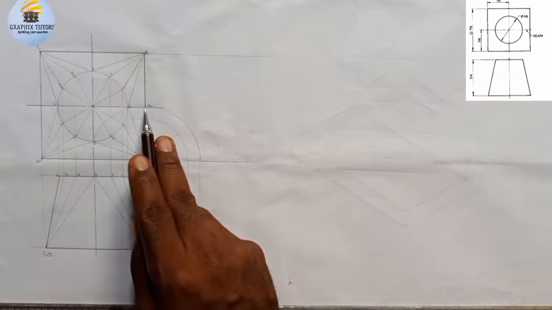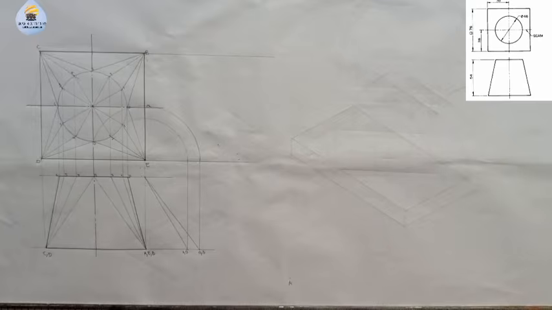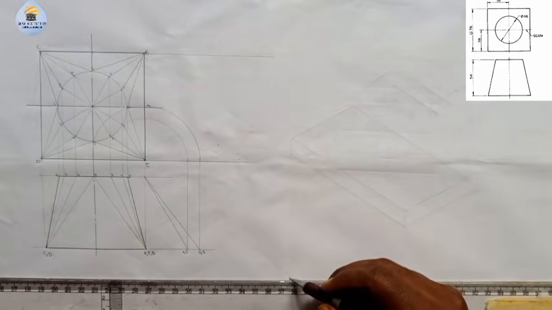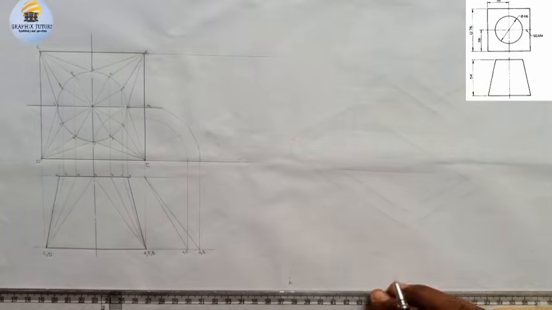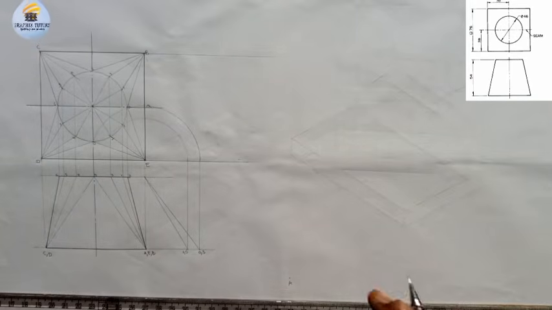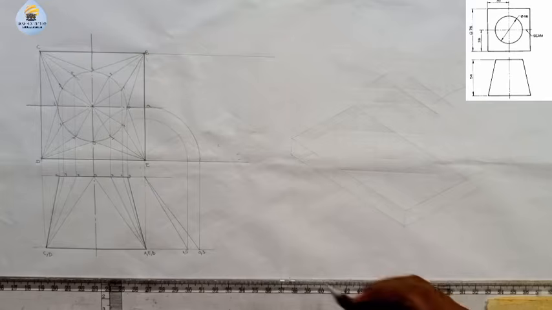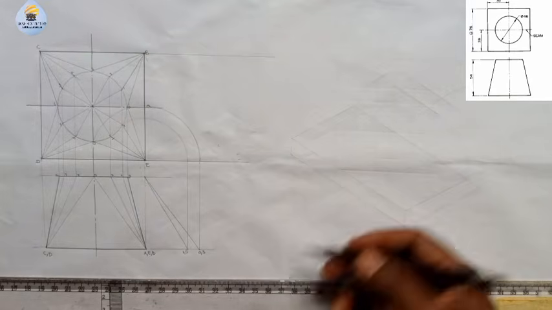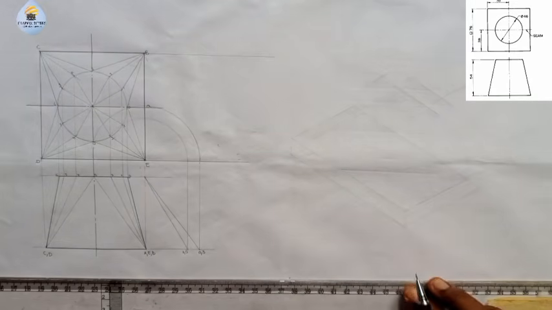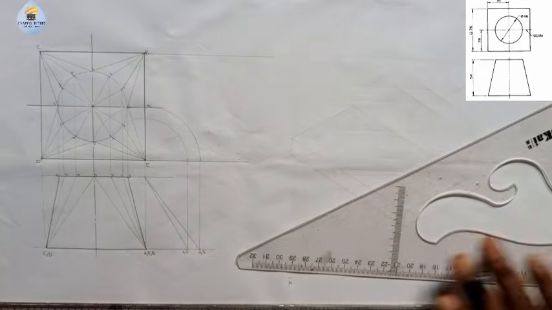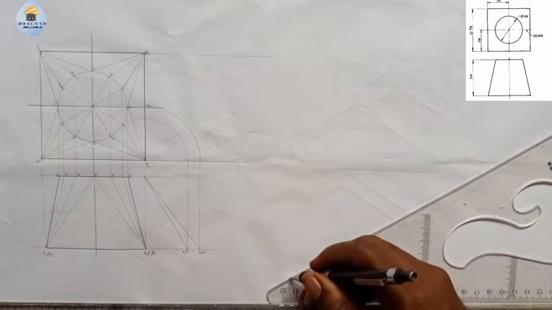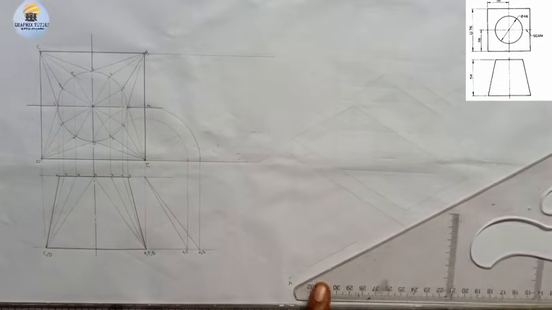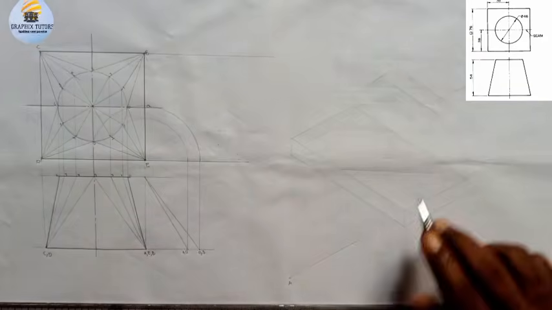Now we need AB. If I draw a straight line this way from here to here, that should be my AB, depending on what you want to do. I might say, let my AB be inclined, or I would just use a straight line this way. Or I can easily use my set square and assume that my AB will fall along this line. Depending on what you want, you can decide on a straight line or an inclined line.